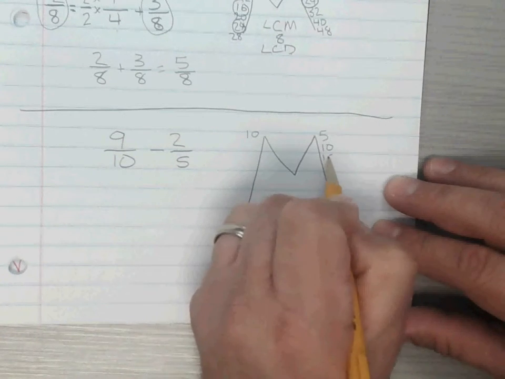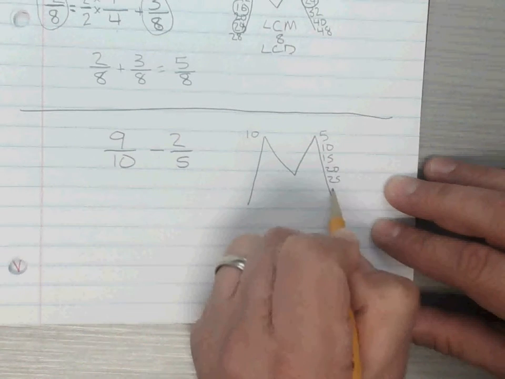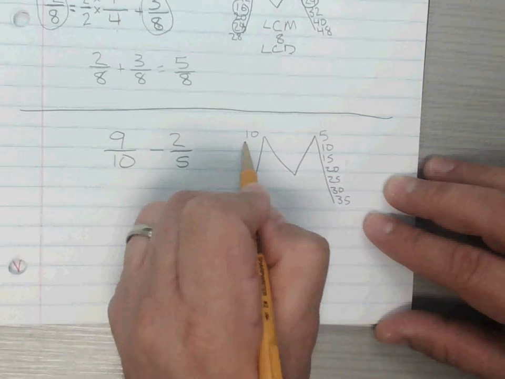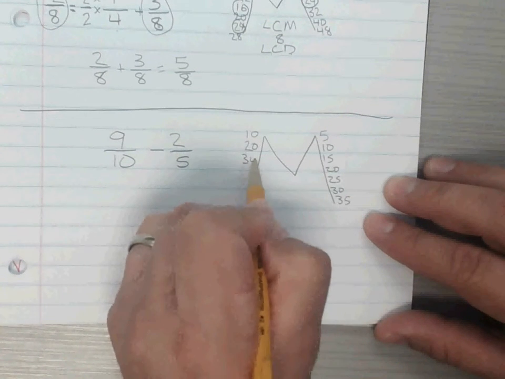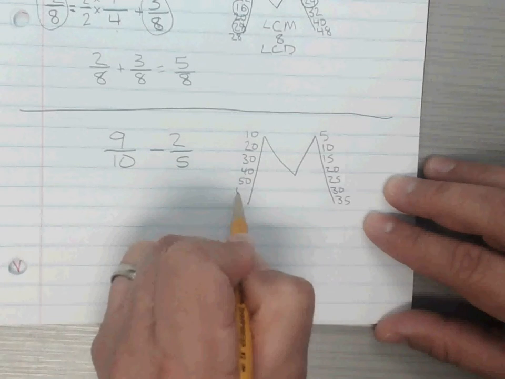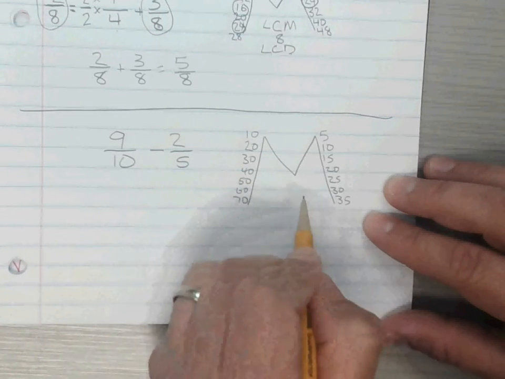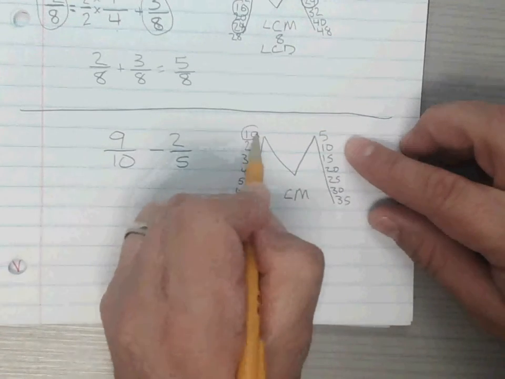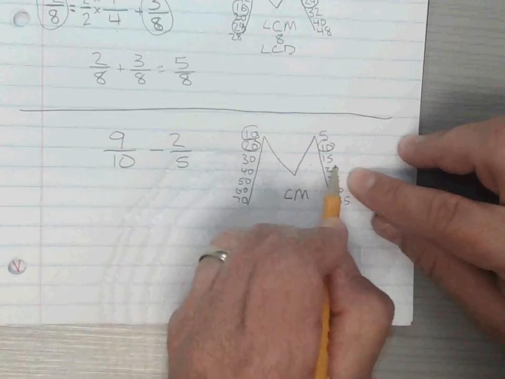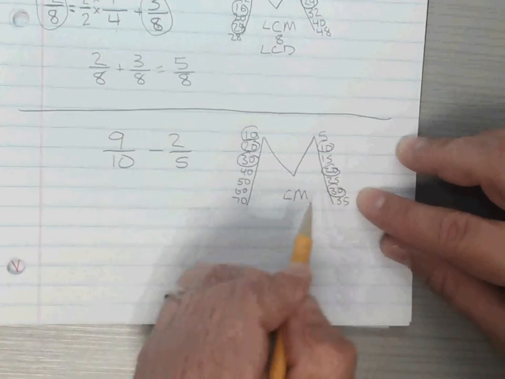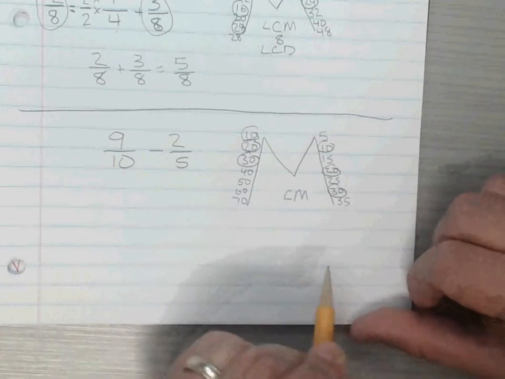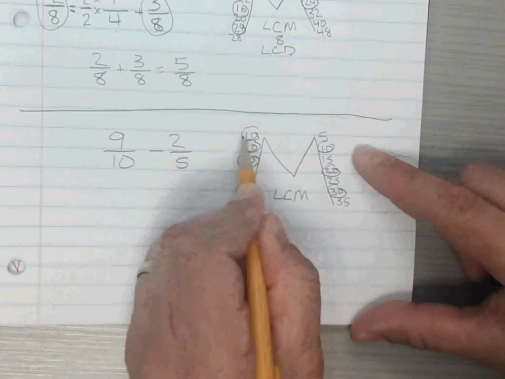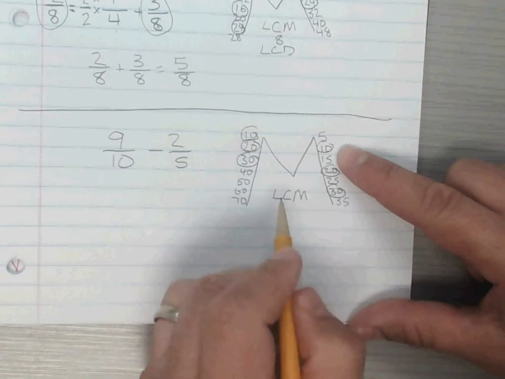5, 10, 15, 20, 25, 30, 35. Stop right there, and I'll find my multiples of 10, which is 10, 20, 30, 40, 50, 60, 70. Okay, those were our multiples. Let's find the common ones. Looks like 10 and 20 and 30. Okay, and I could keep going and find a bunch more, but there are my common multiples right there. Let's find the least, which looks like our smallest multiple is 10.